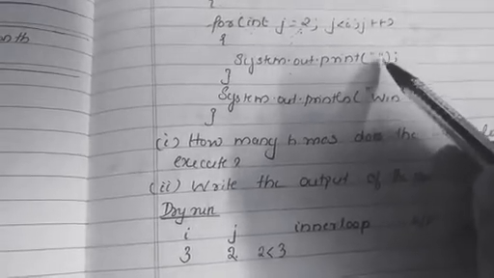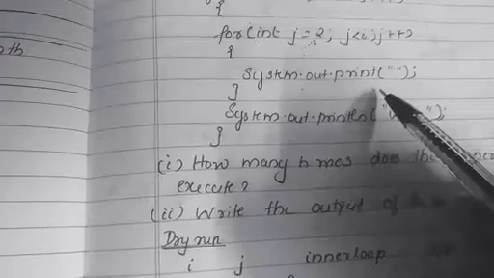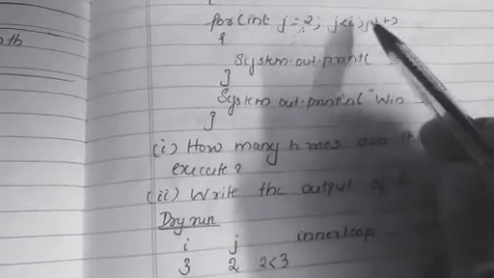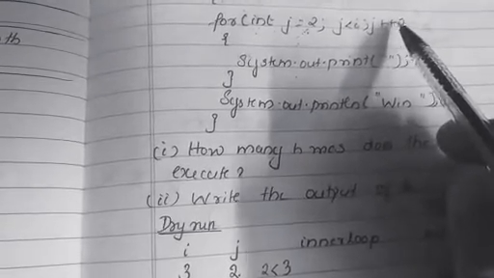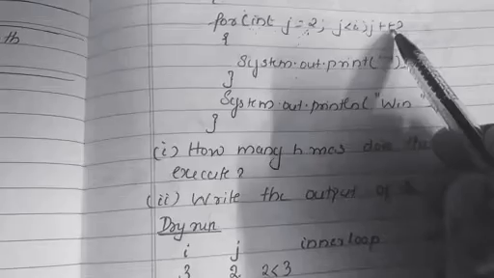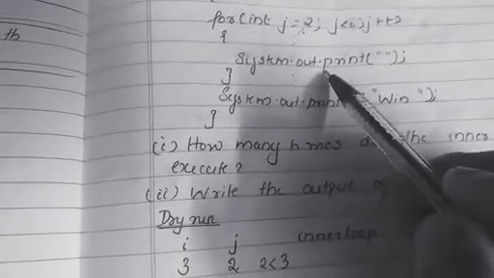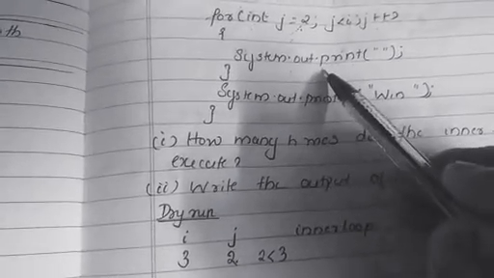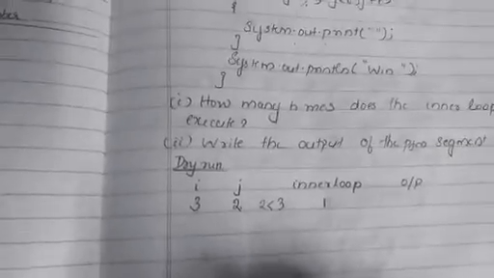We then increment the value of j. So how many times does the inner loop execute? 1 time. We check the condition and we execute the loop. So the inner loop executes 1 time.